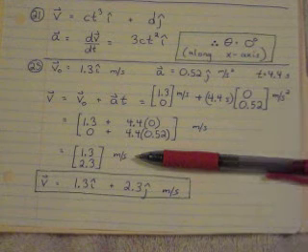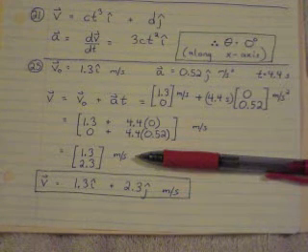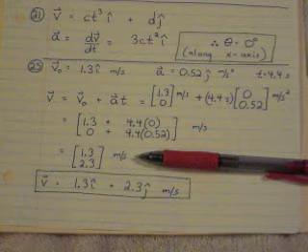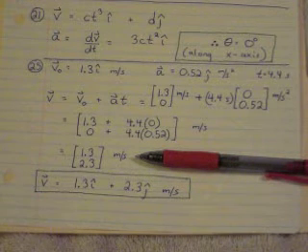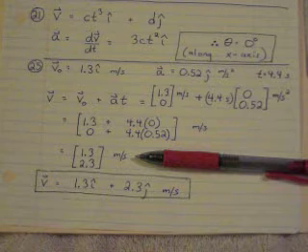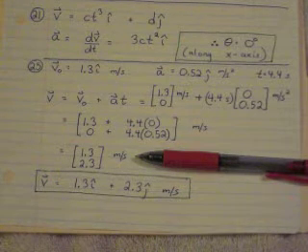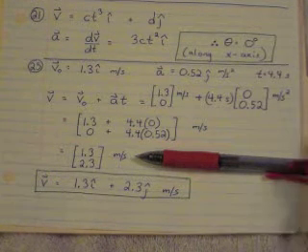Now for the final answer, down below where I have my red pen, I've rewritten this in unit vector notation. So I've written it as 1.3 i hat plus 2.3 j hat meters per second.